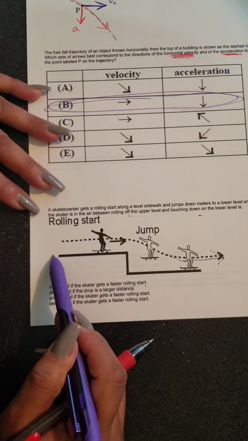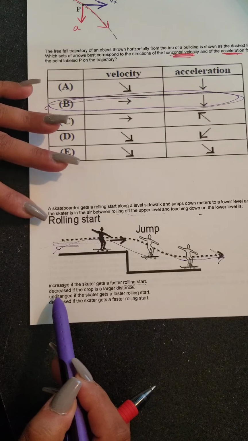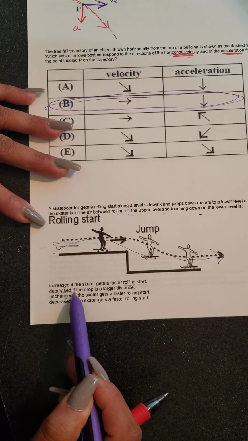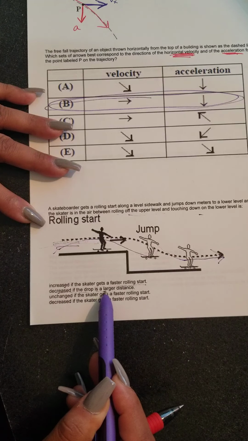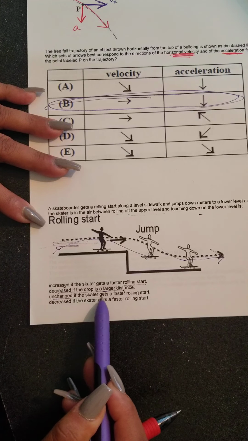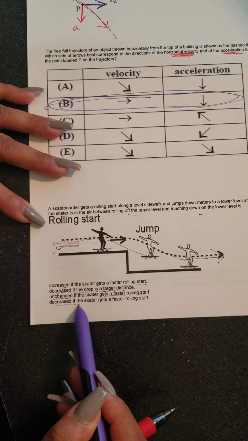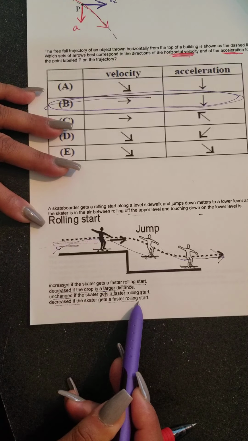If he was to go back again and get a faster rolling start here, would the time increase? Would the time decrease if the drop is a longer distance? Would it be unchanged if the skater gets a faster rolling start? Would it decrease if the skater gets a faster rolling start?